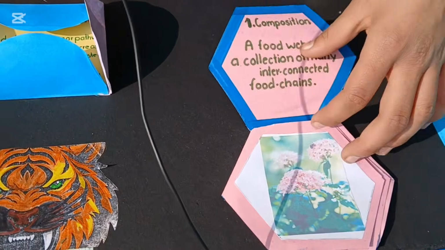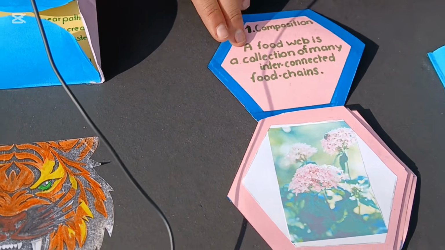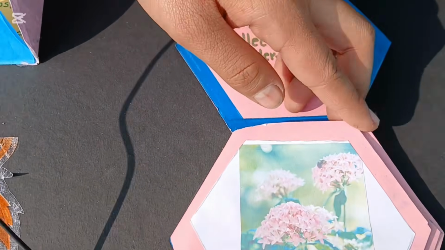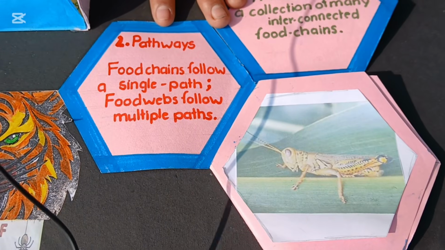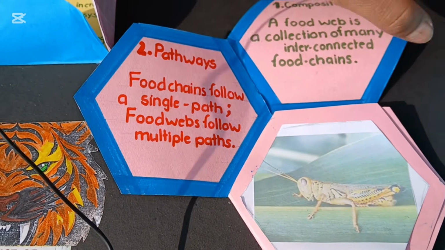Now I'm going to talk about the interconnection of food chain and food web. The composition: a food web is a collection of various food chains. Pathways: food chain follows a single pathway, whereas a food web follows multiple pathways.